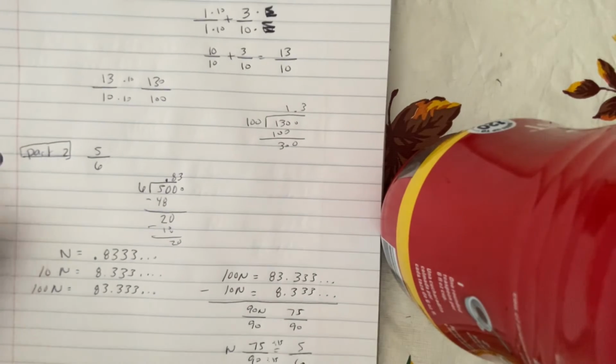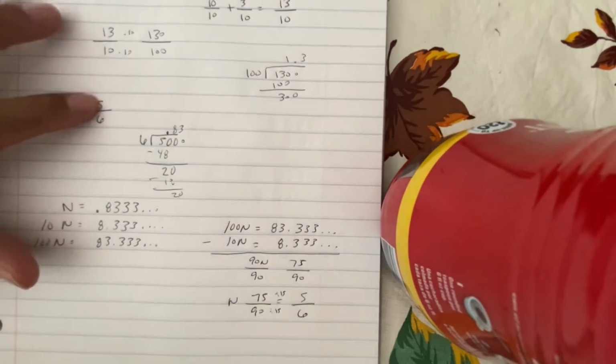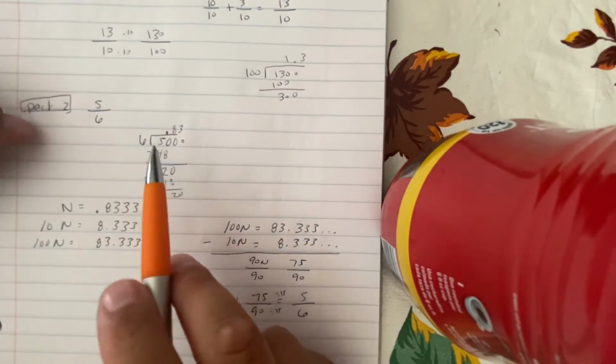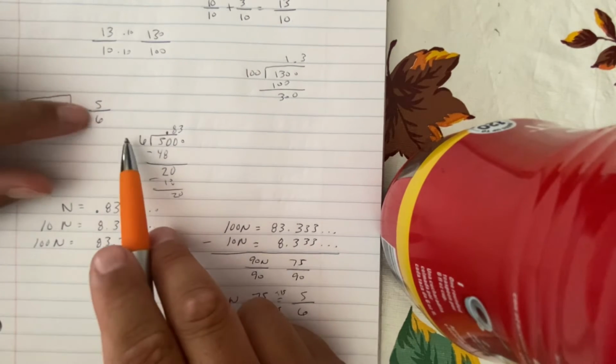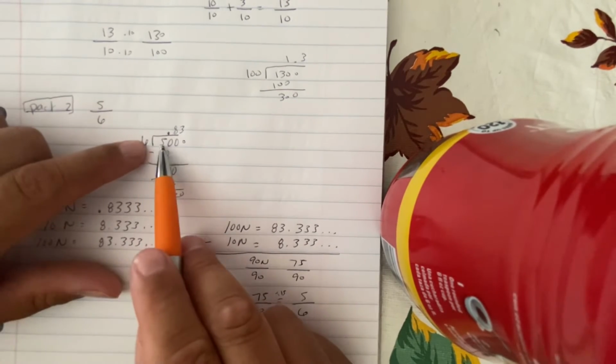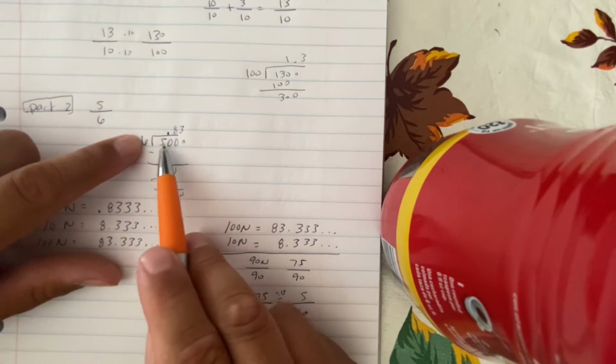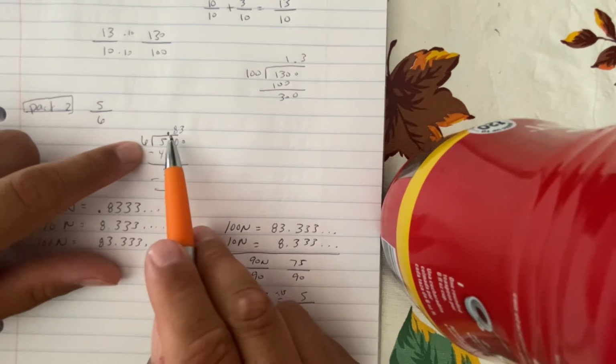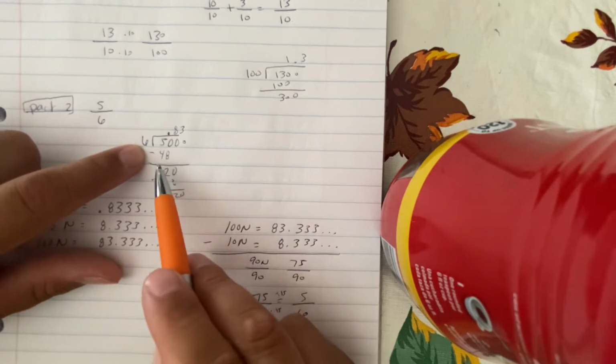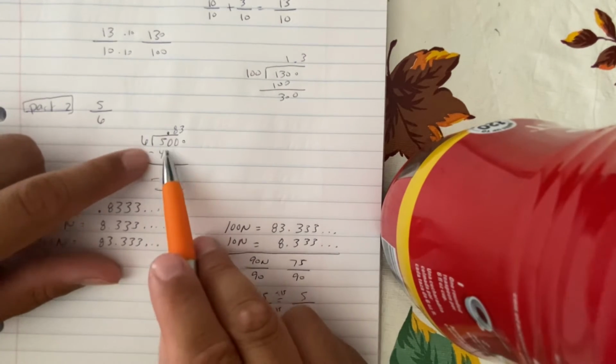Now, part 2 of this problem is 5 over 6, and we need to create this into a decimal form, right? So I did 5 divided by 6. And so I put a decimal there because 6 can't go into 5. So I added a 0. 6 goes into 50 8 times, so I get 48. And so I do my subtraction, I get 2.